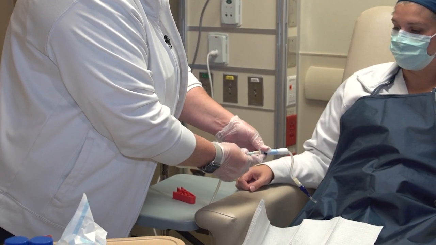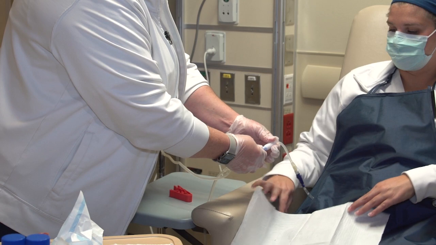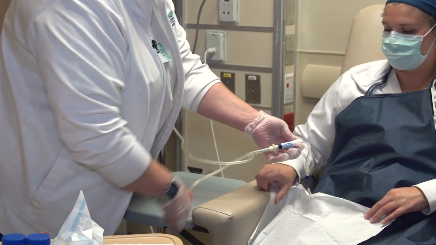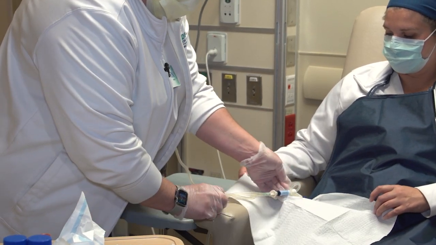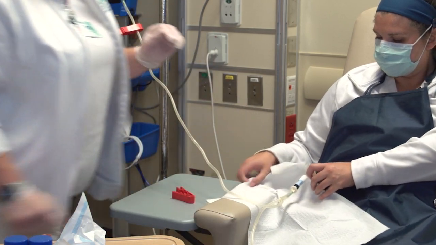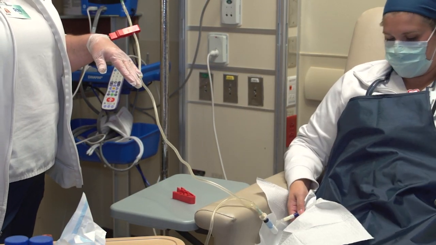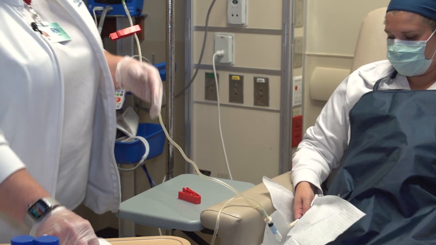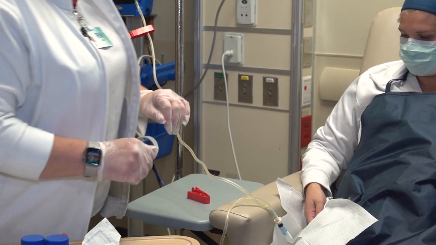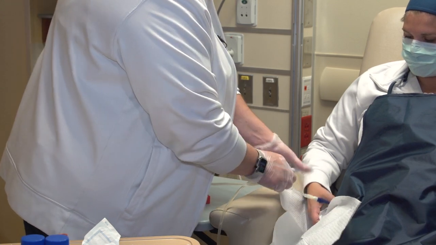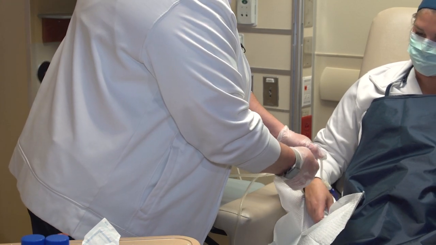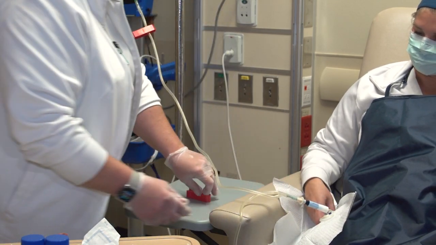I am going to drain first. So we'll open our transfer set. And if the patient has any fluid in, even if it's just a little bit, that will drain out first. This patient came in dry, but we do still try to drain first. She didn't have anything to drain. I'll close the transfer set.